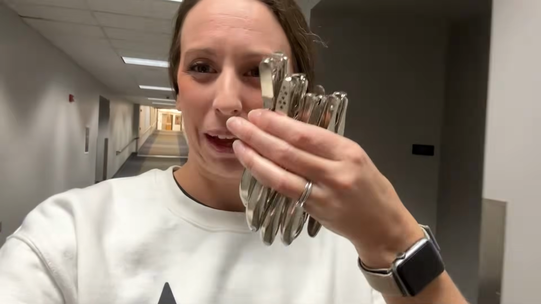So some of our teachers came in clutch. I was able to find 4 more hole punches, so I have all that I need for this activity today. Thank goodness.